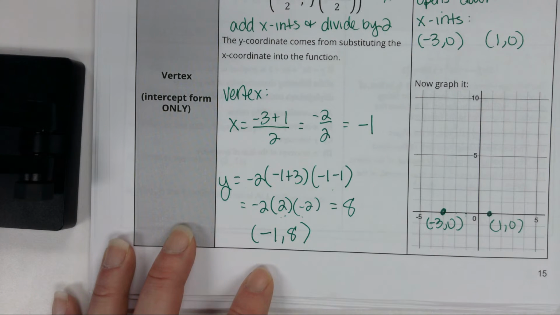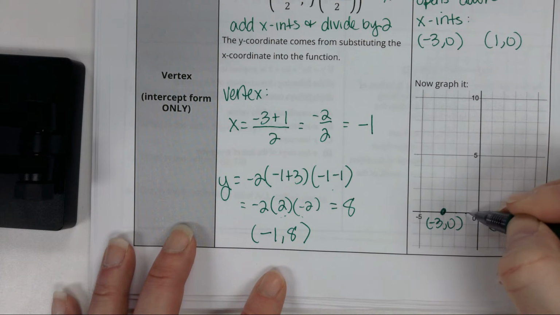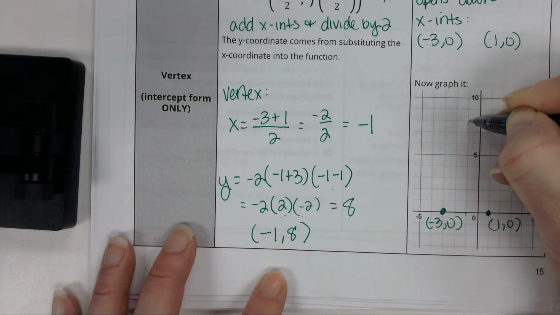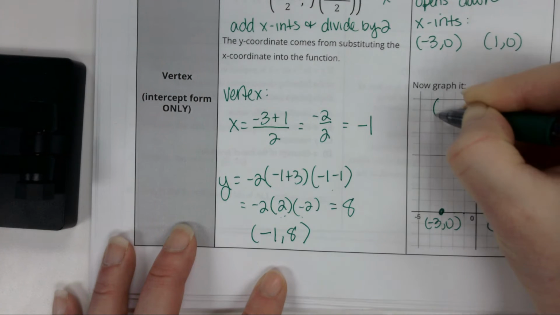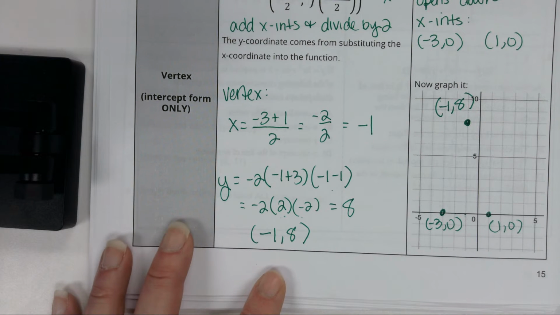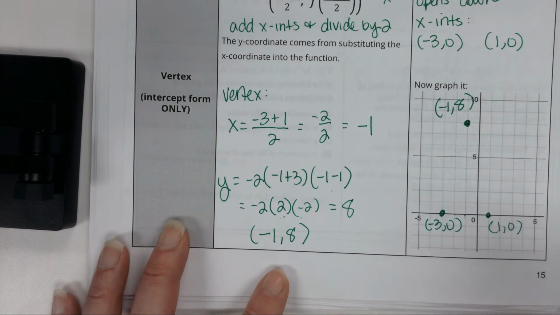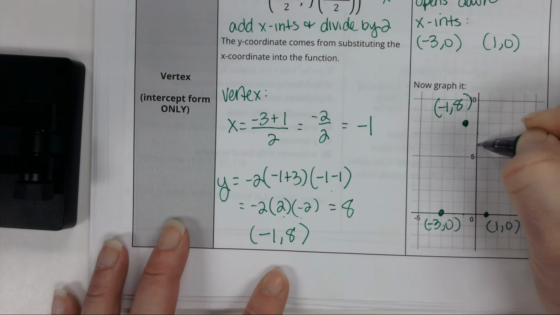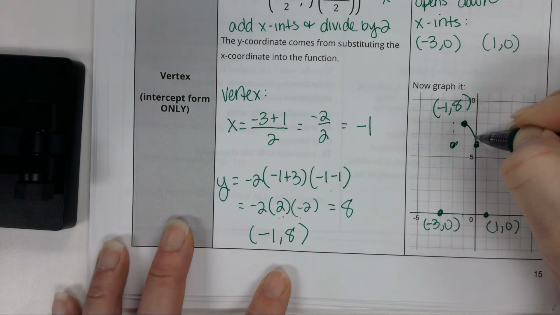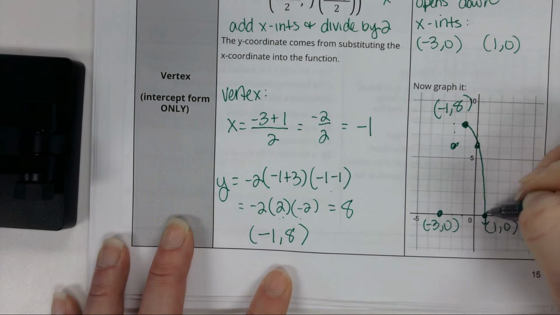Let's plot our vertex then. So -1, 8 is up here. And now I can graph my parabola. I can even use the a if I want. I can go over 1, down 2 on either side. Remember that? It's a really narrow parabola. Just make sure it's still curved though, would ya?